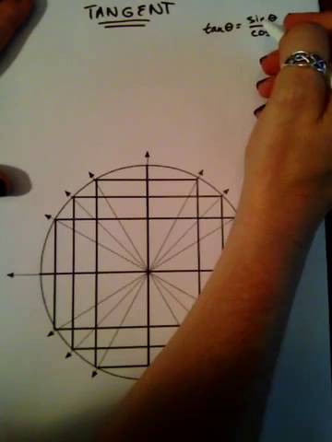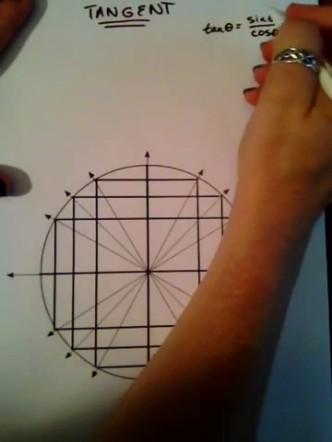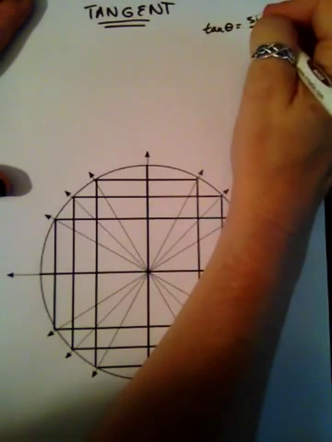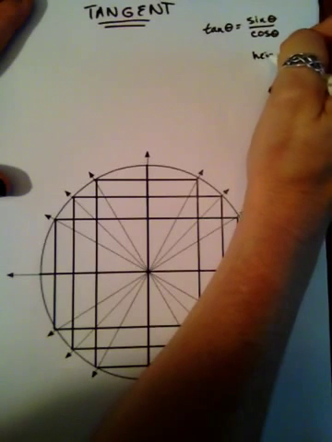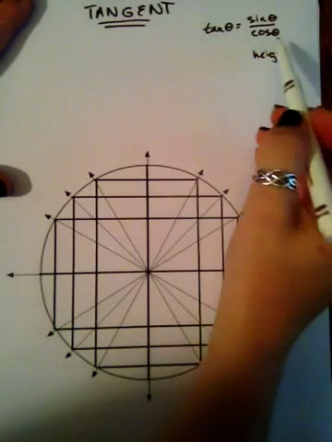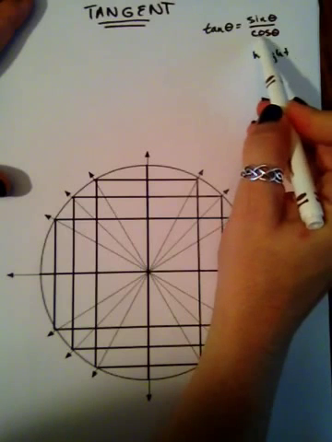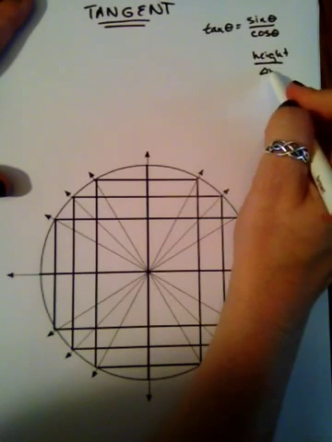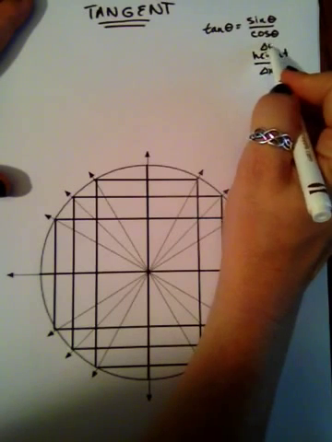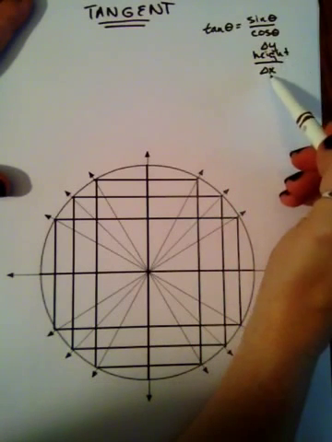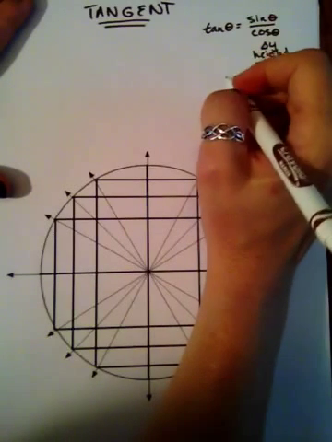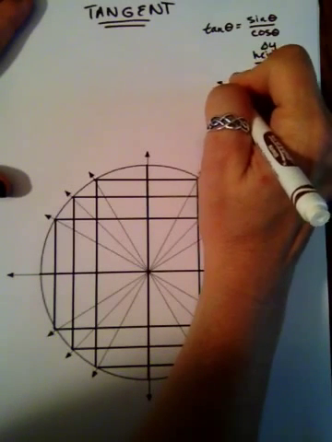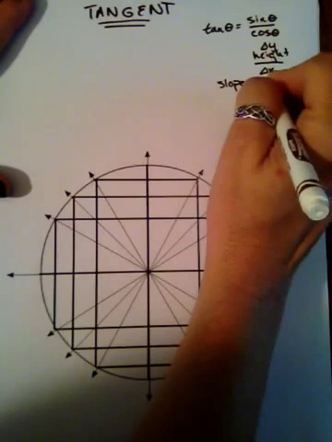But what I want you to remember is that the sine values are the y values. So this sine theta is like looking at the height. The cosine values are the x values. So this would be like a change in x. The height is a change in y. And if you look, change in y over change in x, the tangent values are very simply the slope of the radius.